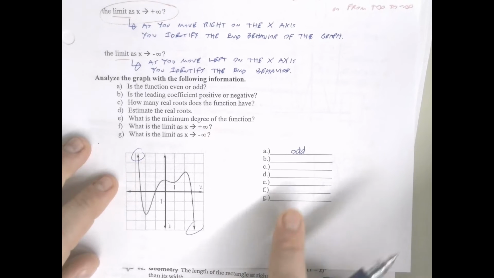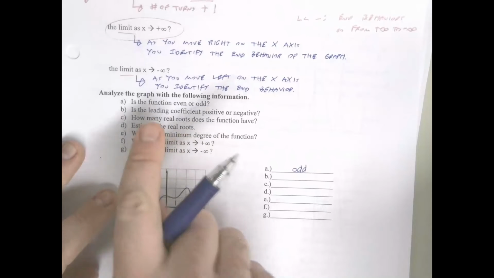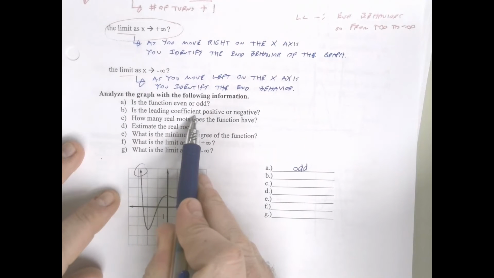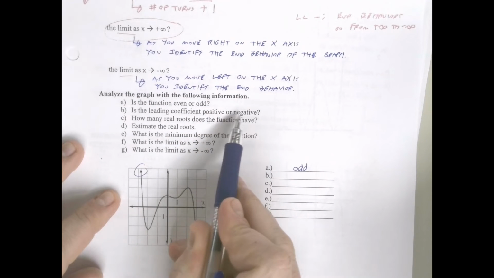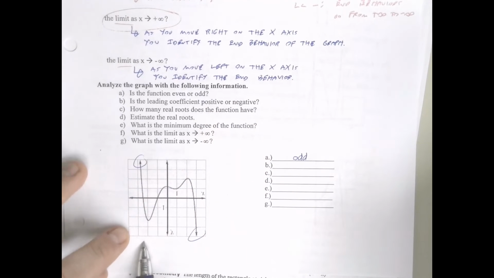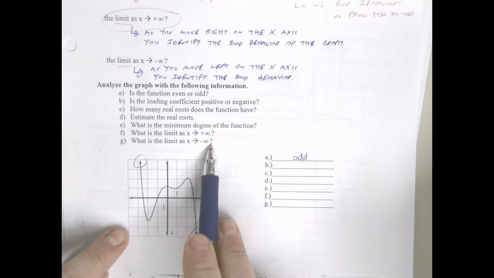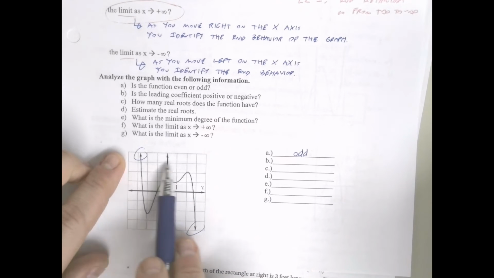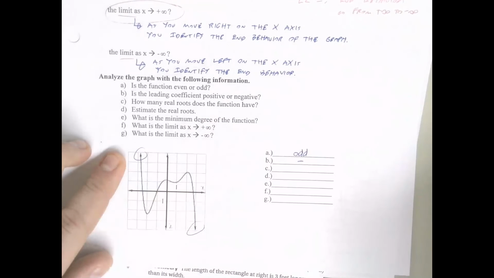All right, question 2, or letter B, says, is the leading coefficient positive or negative? All right, now remember, if it's positive, it goes from negative up to positive infinity, right? So this one would have to be what? Negative. So there's a negative out front. So we know there's a negative out front of this polynomial.